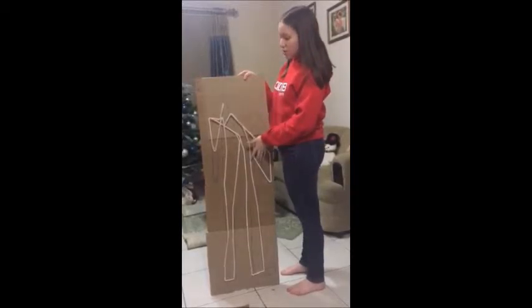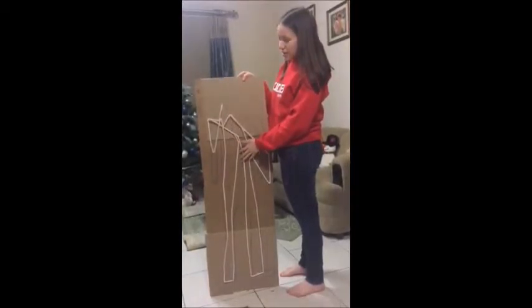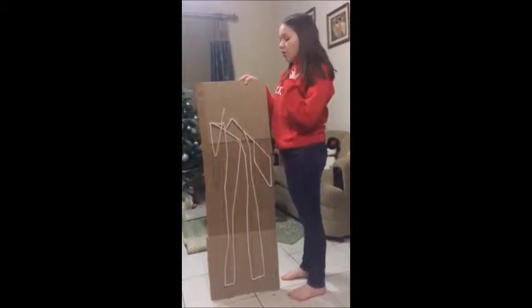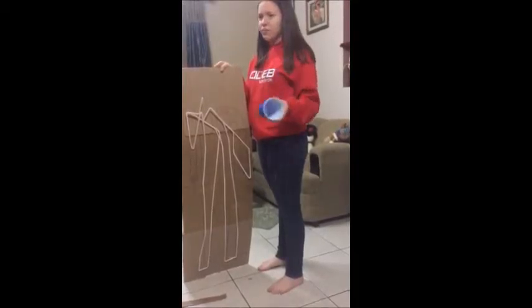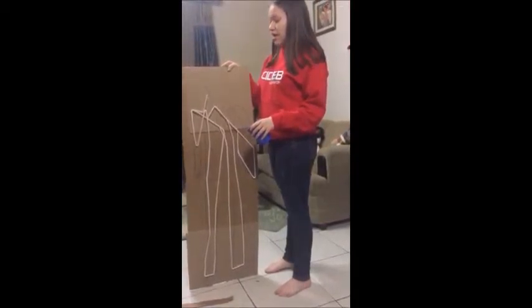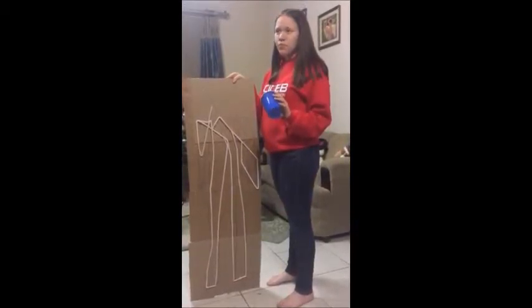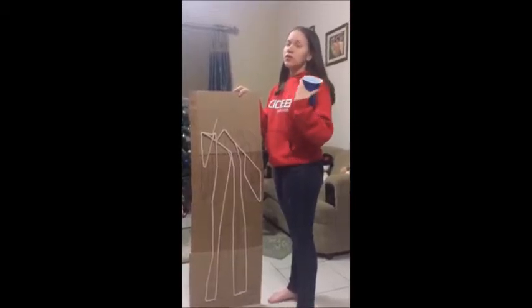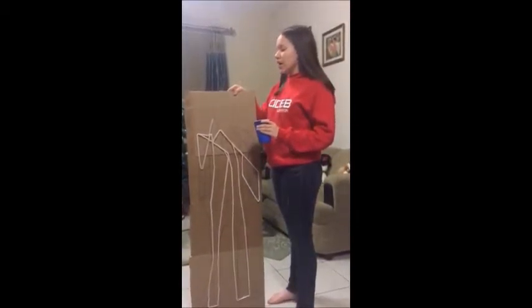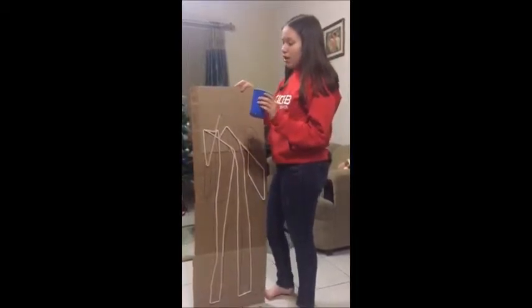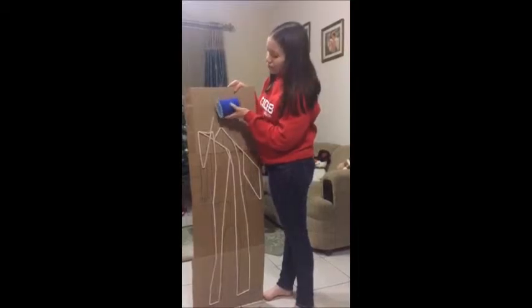So these straws are representing the capillaries, the veins, and also the arteries. For our model, we are going to use our cup of water. We're going to fill the cup with water, with dye, okay? And we can put any color that you want. Like I already said, we're going to use blue dye.